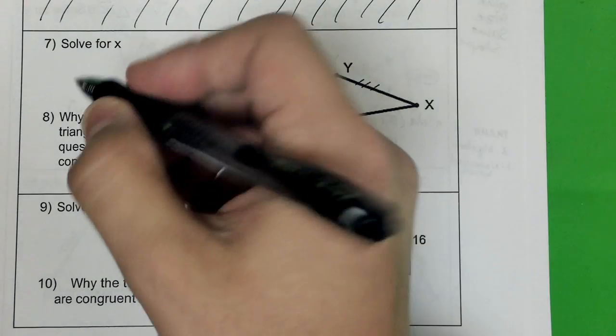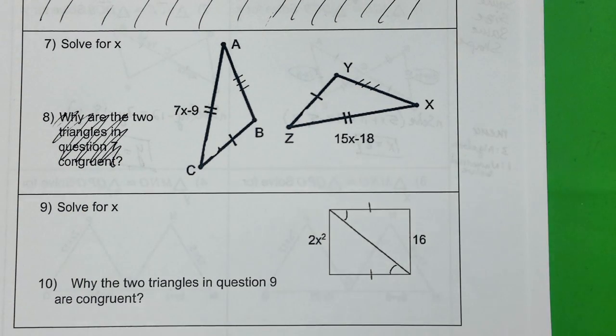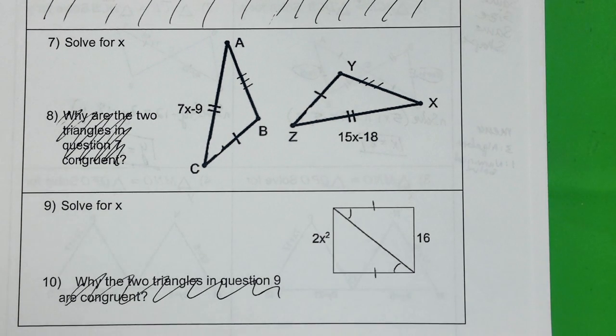Okay, so again, we're going to cross out number 8 because it says, why are the two triangles congruent? We haven't talked about it yet, so we're just going to solve for x on that one. But let's look at number 9. We're also going to cross out 10 because, again, it's asking, why are the two triangles congruent? And again, we haven't learned why they're congruent yet. So on number 9, it says to solve for x.